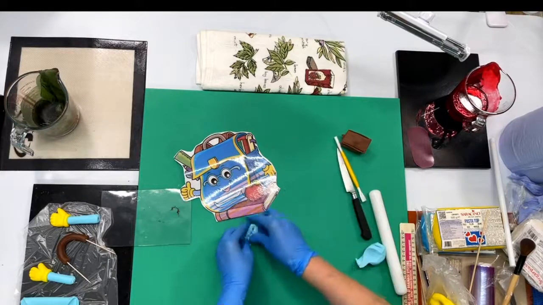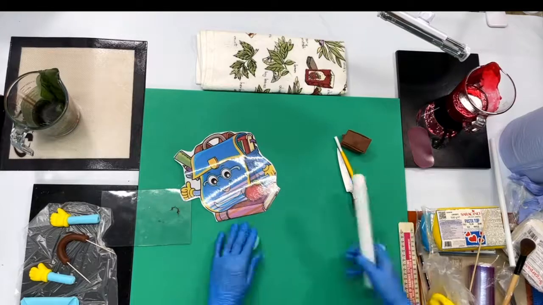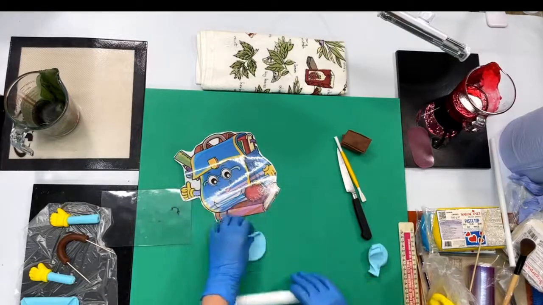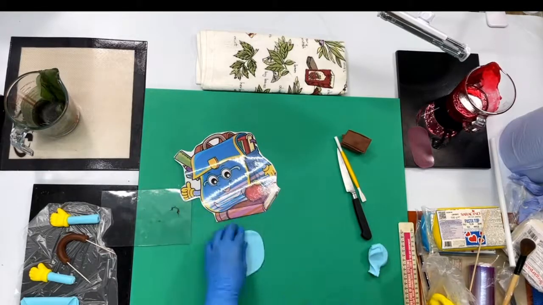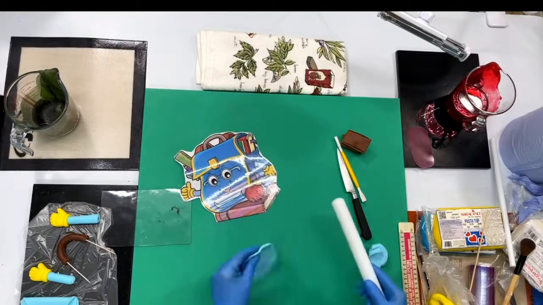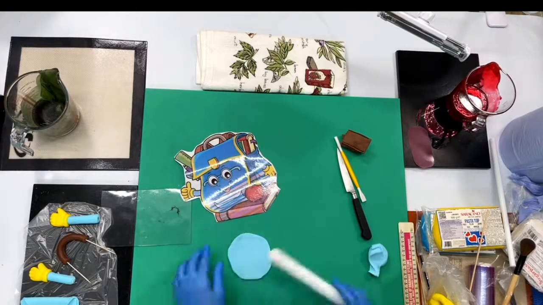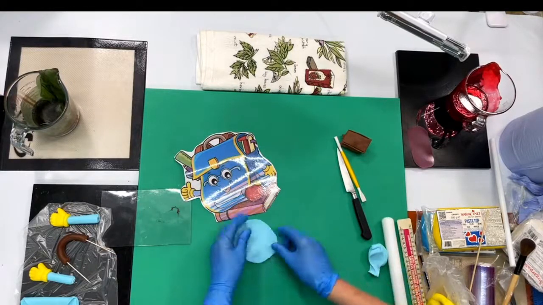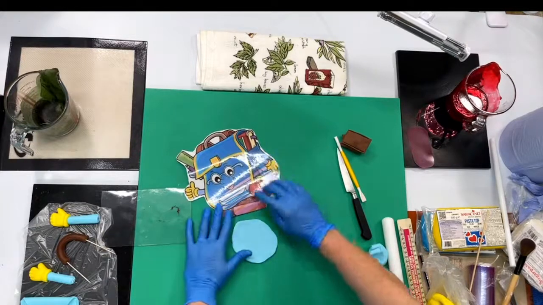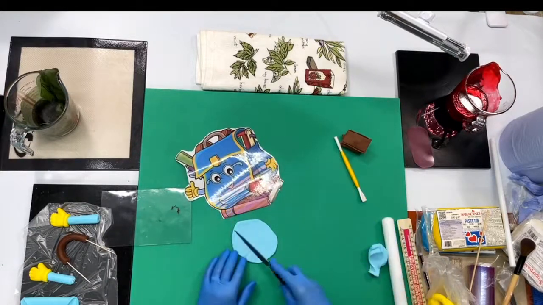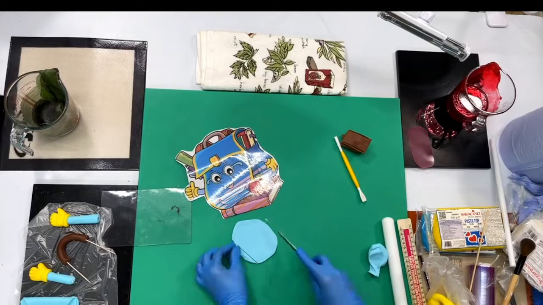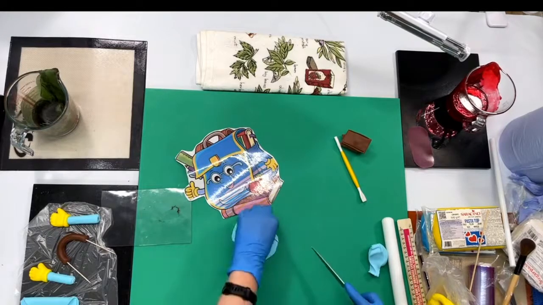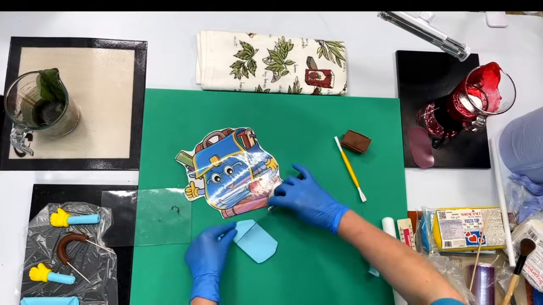Okay, I can use a cutter. This looks more like the back is like a rectangle and the front is like an oval. So I'll just cut this rectangle shape.